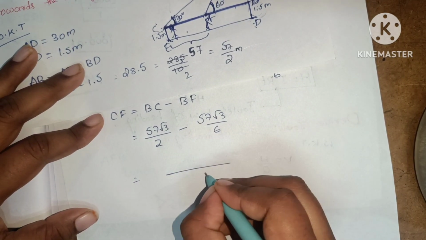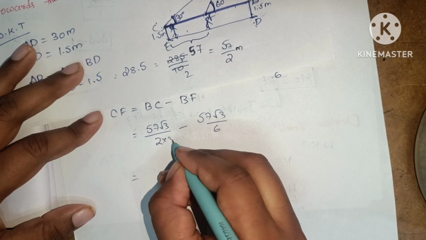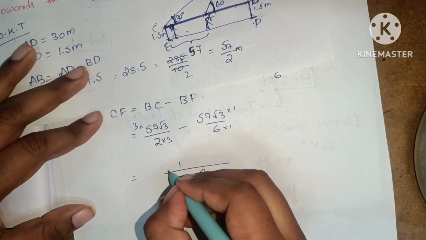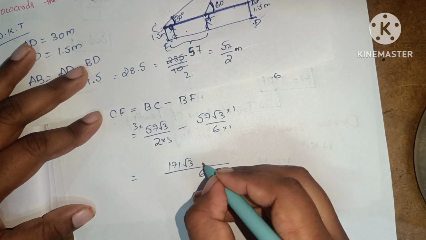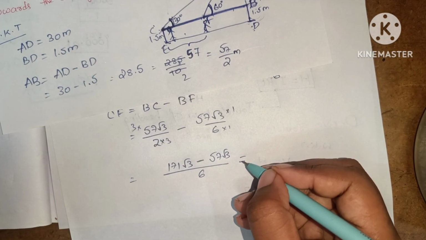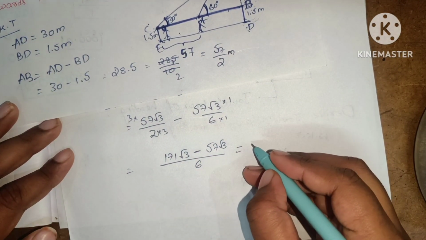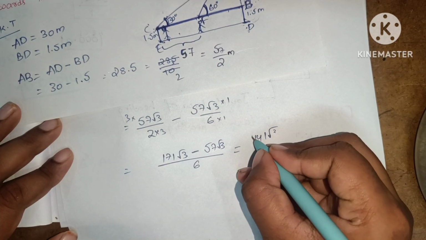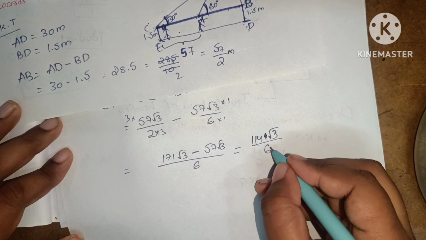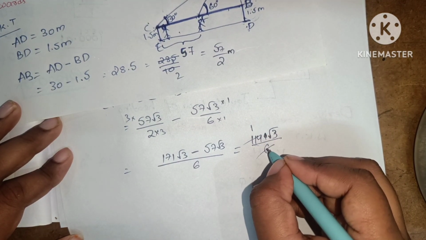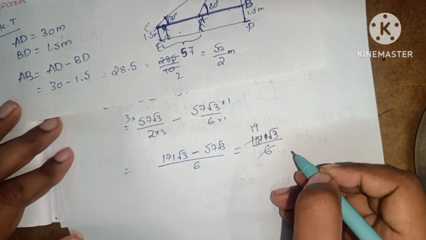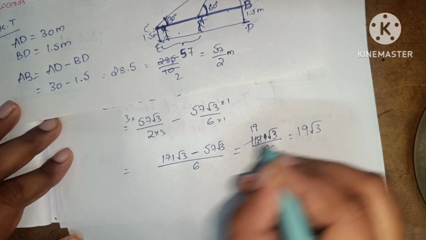So LCM, how much here? 6. 2 into 3 into 3 into 1 into 1. 171 root 3 minus 57 root 3 equal to 114 root 3 by 6. 6 9s are 54. That means 19 root 3.